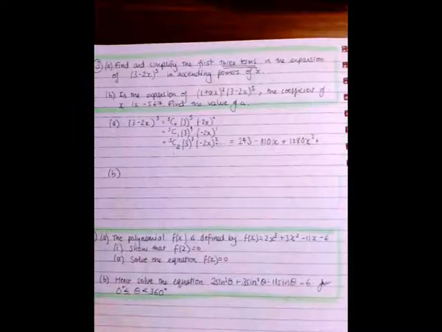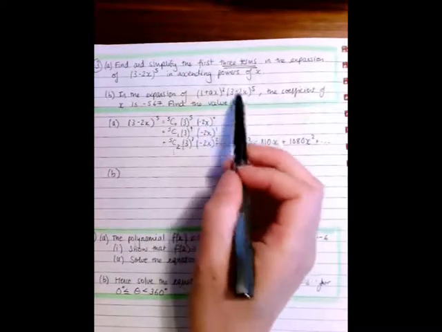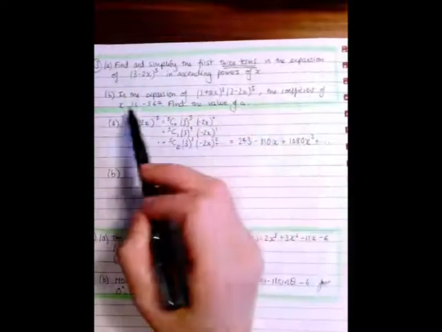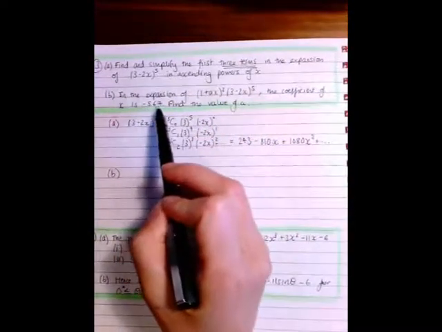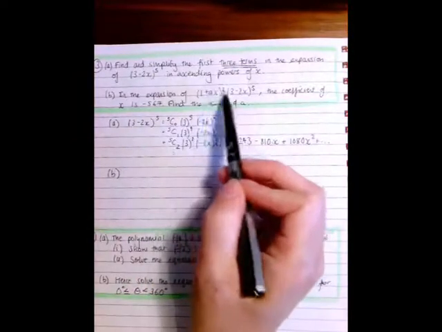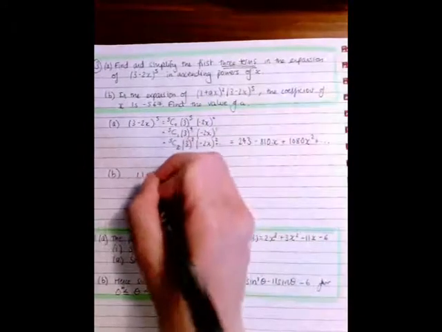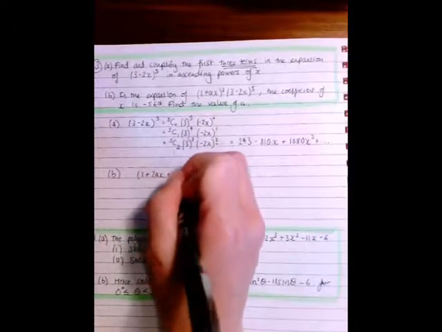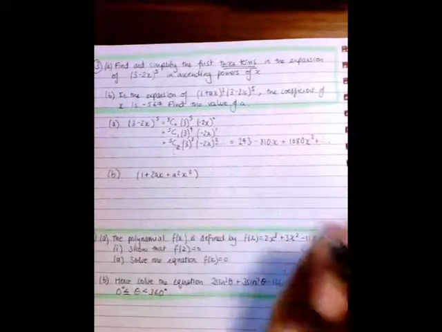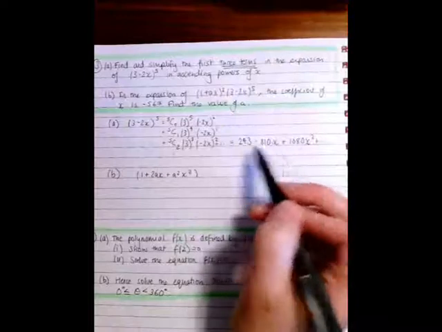Then for part B, it says, in the expansion of 1 plus ax squared times our previous one, the coefficient of x is minus 567. Find the value of a. So what we want to think about here is that if we were expanding this bracket, it would be 1 plus 2ax plus a squared x squared. And we're going to be timesing it by this expansion, which we've just started here.